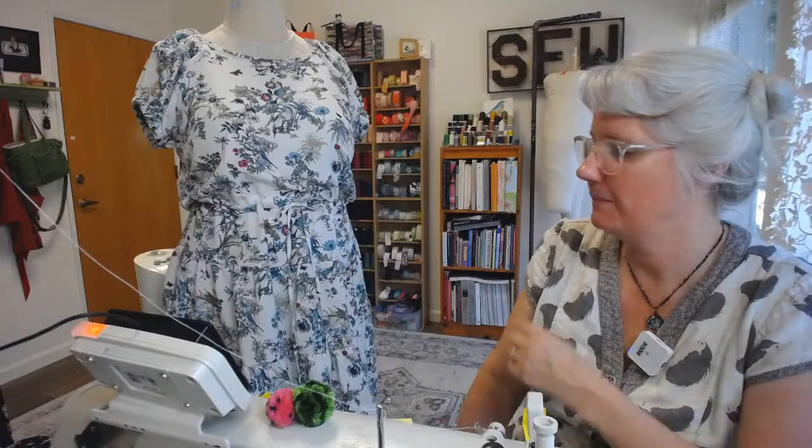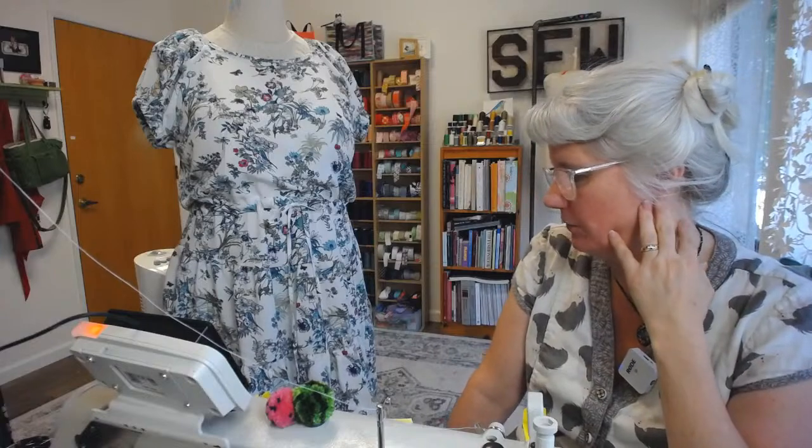Well, maybe I'll wait. I'm going to try it on and see what I think. I could also bind the hem, and then that way I wouldn't lose any length if I left it this length. I could bind it. I have enough fabric to do a narrow ruffle, though. And then I would just do a shorter one. I think that would be really cute.